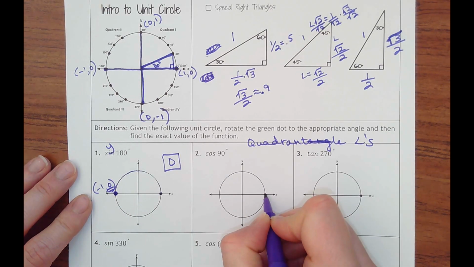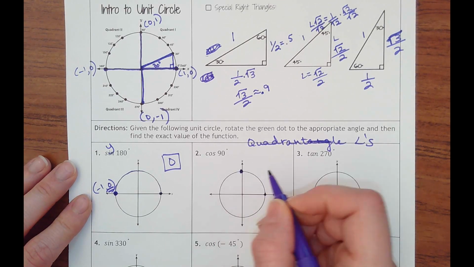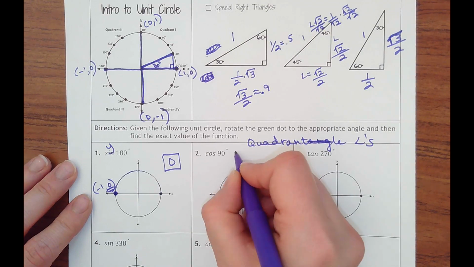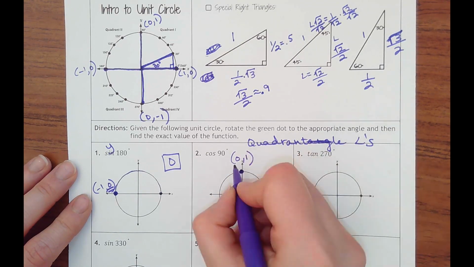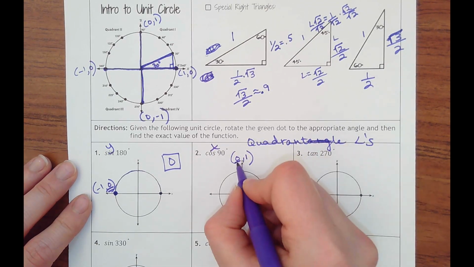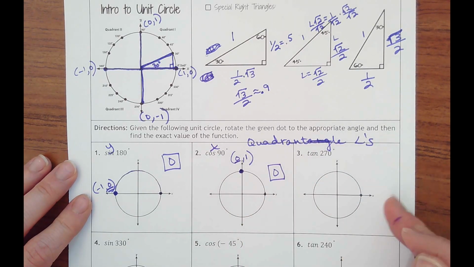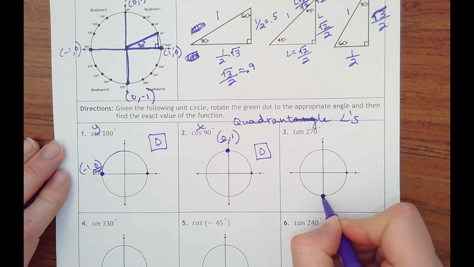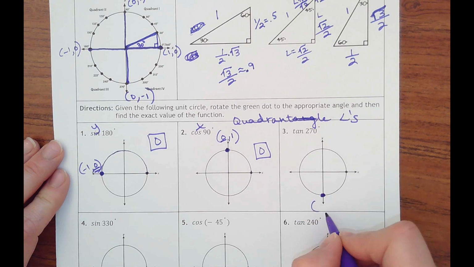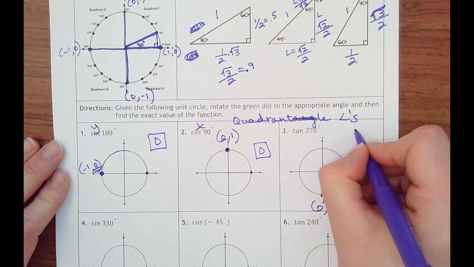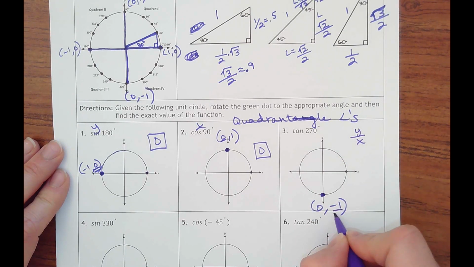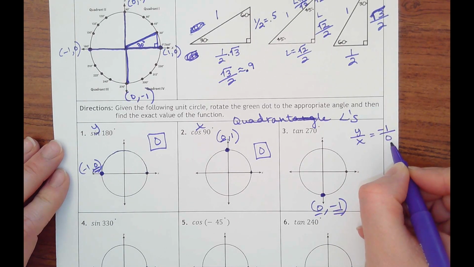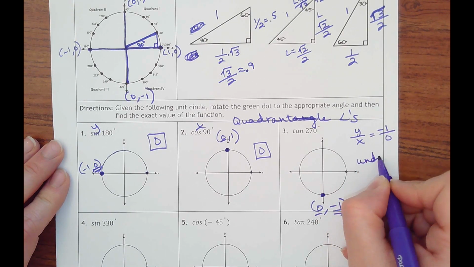Cosine of 90, take the point, drag it to where it's 90 degrees. Again, since this is on one of the axes, think of the ordered pair here. This is 0, 1. Cosine is the x value, so it'd be 0. Tangent of 270, think about that's down here. That ordered pair is 0, -1. Tangent's a little harder because it's y being divided by x. So we would take -1 divided by 0. You can't divide by 0, so that's called undefined.